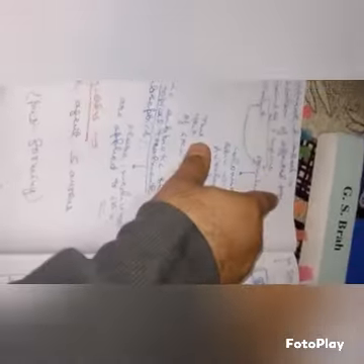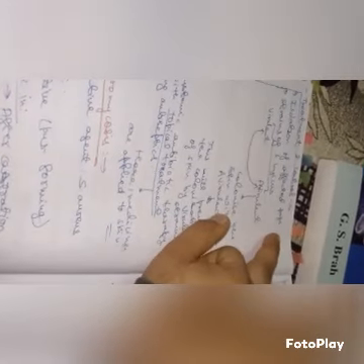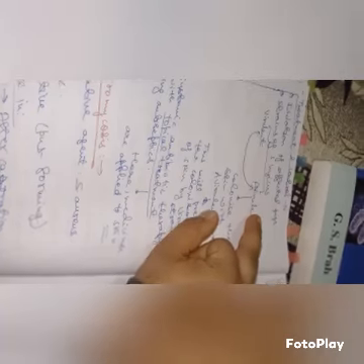Okay. Now treatment and control. So isolation of affected pig. Obviously we have to isolate the affected. This treatment and control method is applicable for all disease. Isolation and control. Isolation of affected pigs.